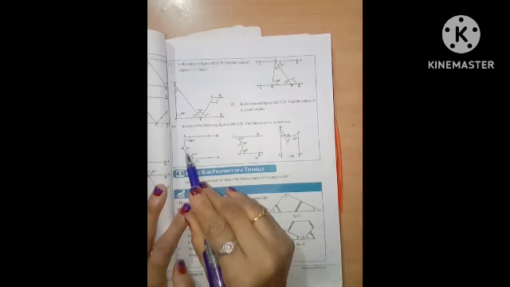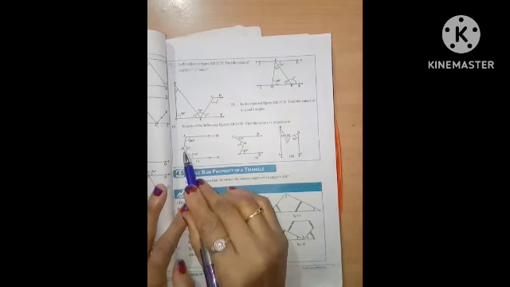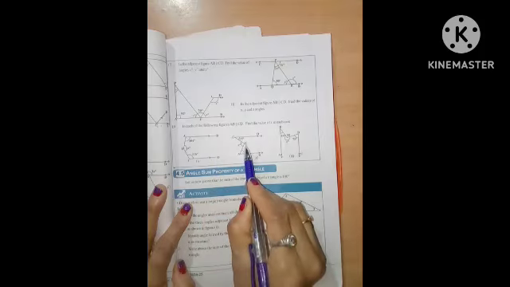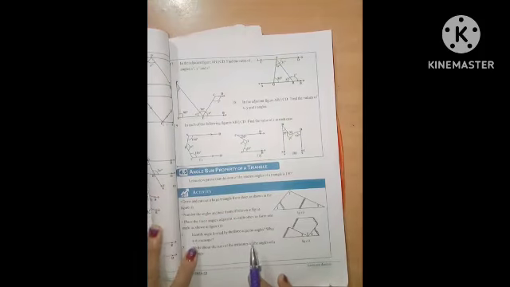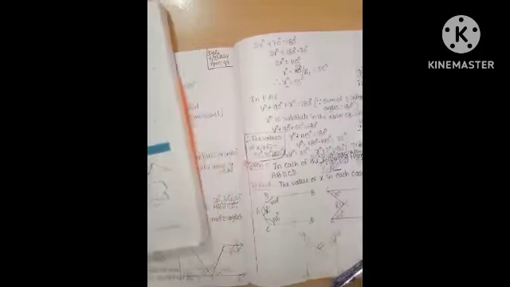Next, here E is the midpoint, and x degrees is at point E. How will you do this problem?